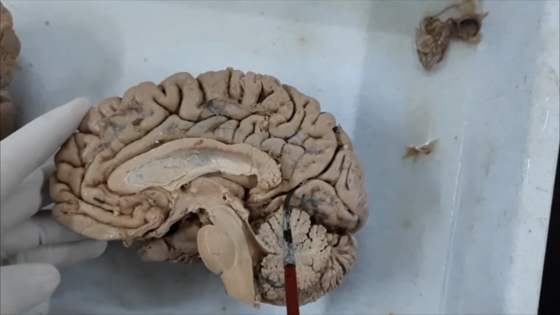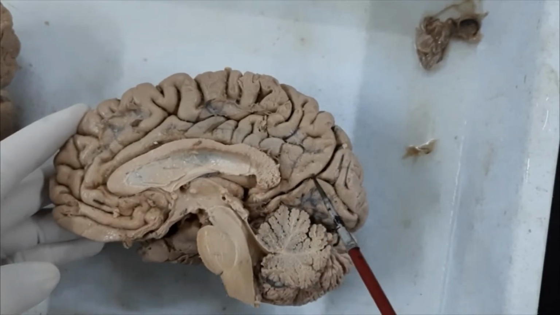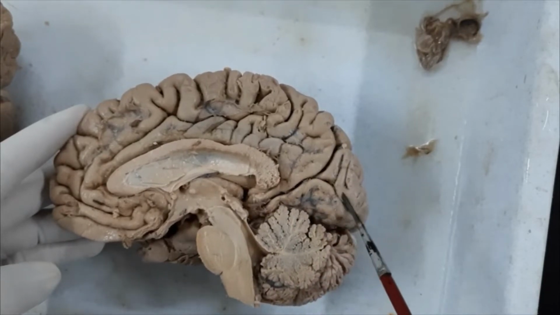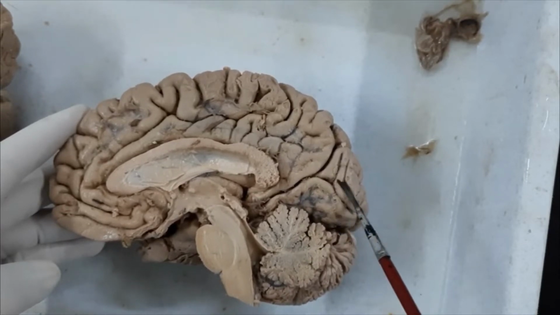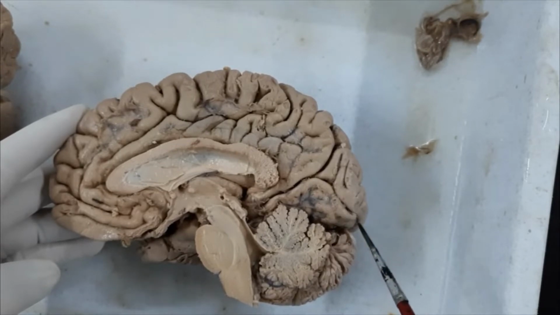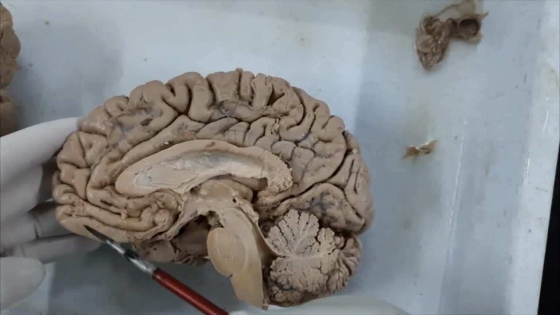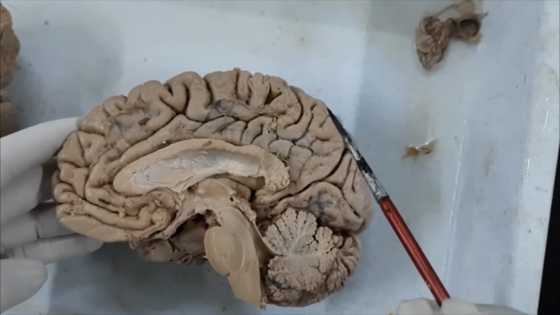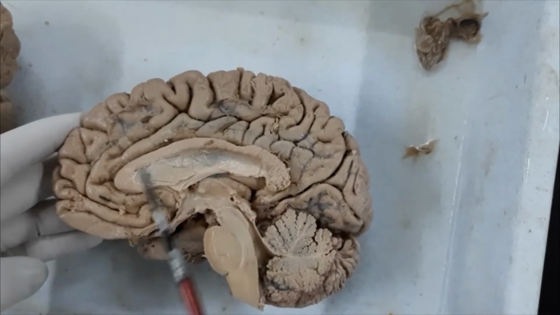In this lobe you are seeing the parieto-occipital sulcus, and this is the calcarine sulcus, around which, as we learned in the last video, there will be the visual area number 7, going right up to the occipital pole. So this is the medial surface of the cerebral hemisphere, showing the various sulci and gyri.